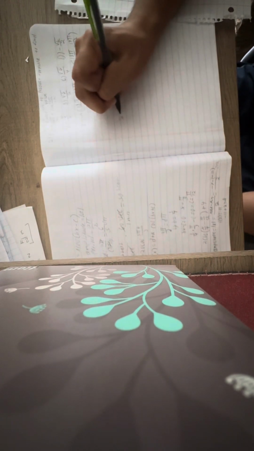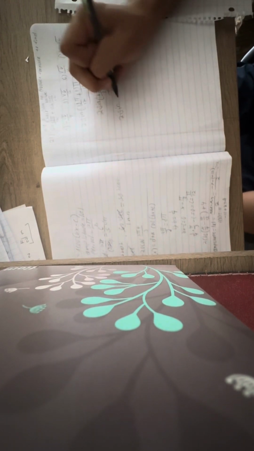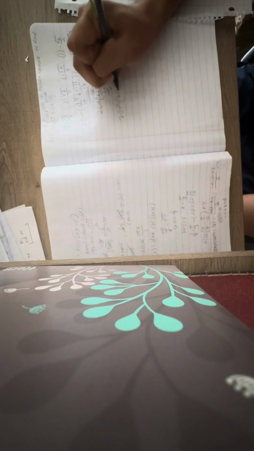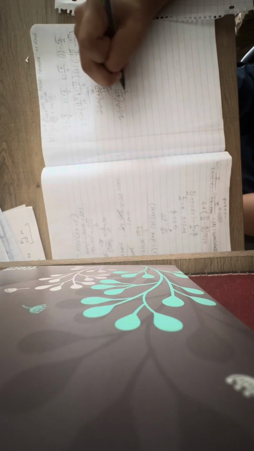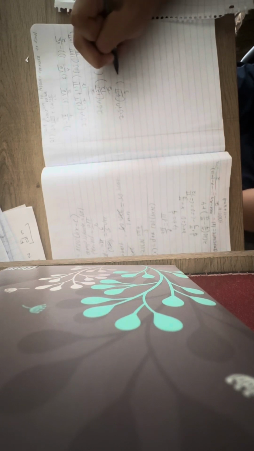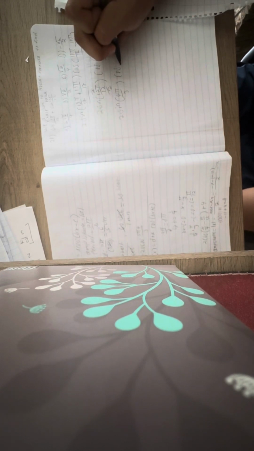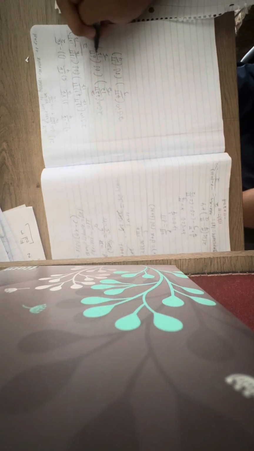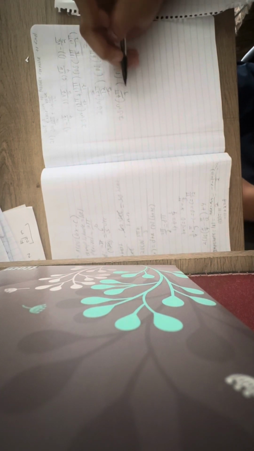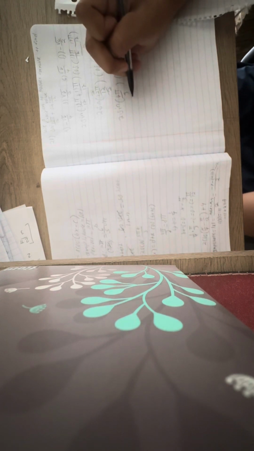The 2 sine of 4 pi over 3, because this value simplifies to 4 pi over 3, times cosine of pi over 4. Same thing, you simplify it and it equals pi over 4, and it's multiplied. Then you bring down the values.